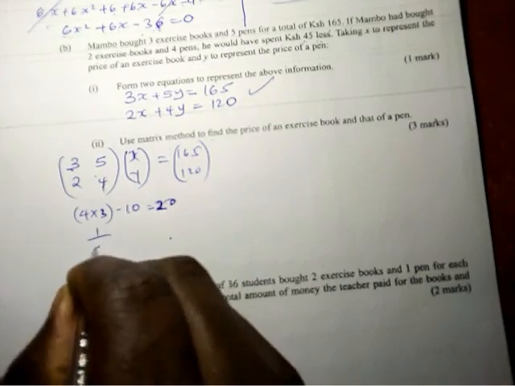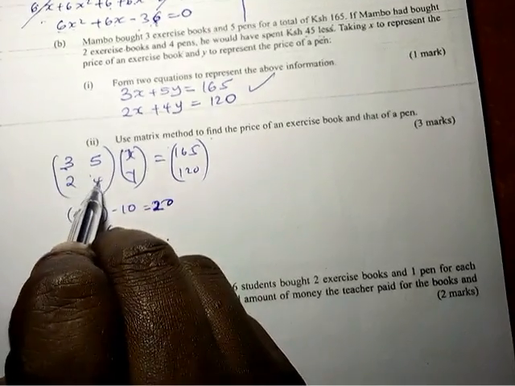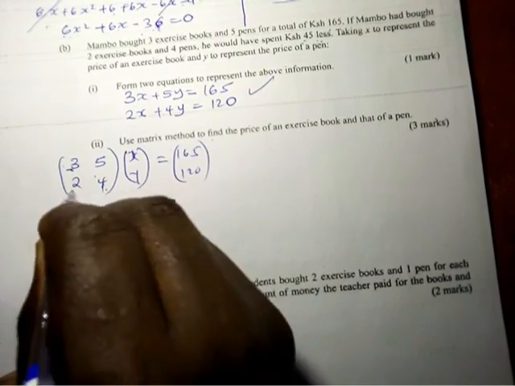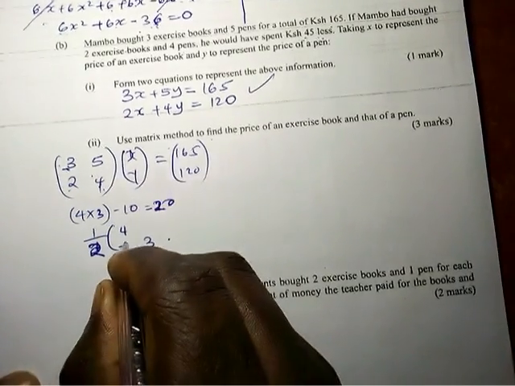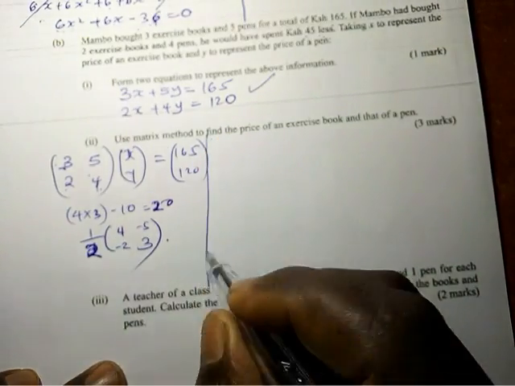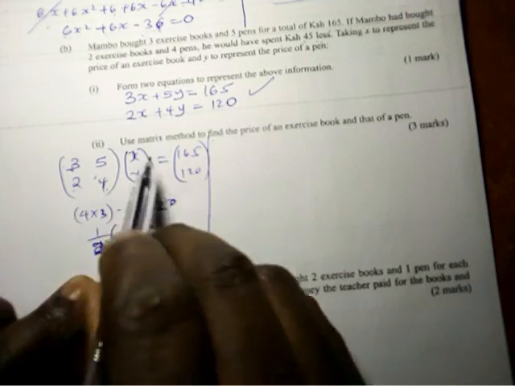Get the inverse. Inverse is 1 over determinant, that's 1 over 2. You interchange this one, this comes here, this goes there. So 4 comes, 3 comes. Easy, the others become negative. Negative 2, negative 5. So the next step now, this is the inverse. You multiply the inverse with this and with this.